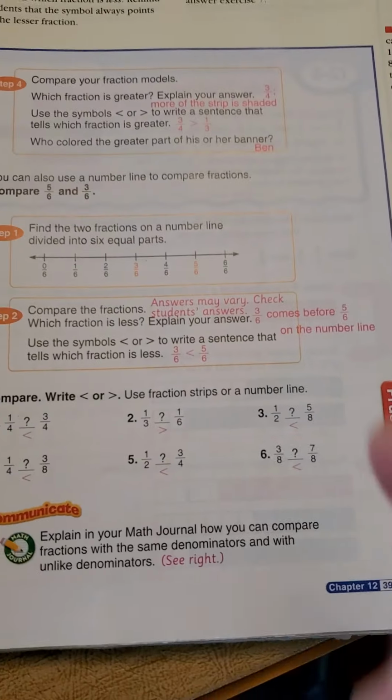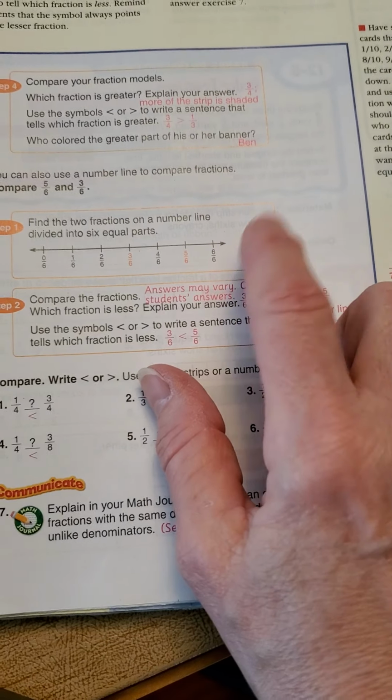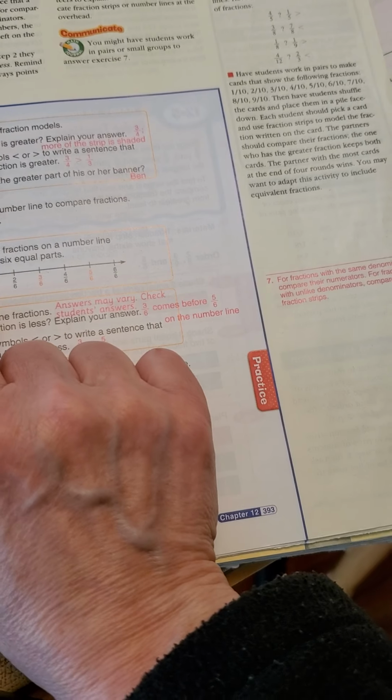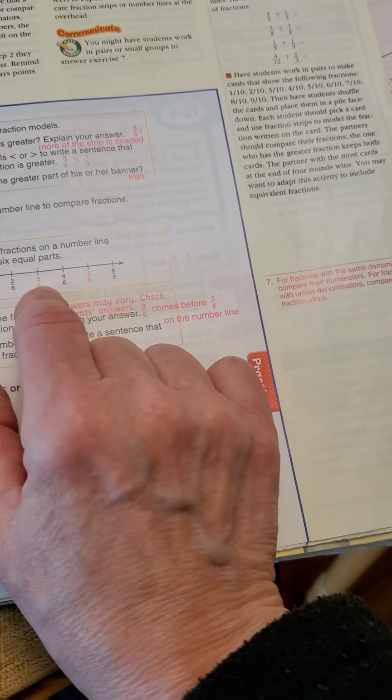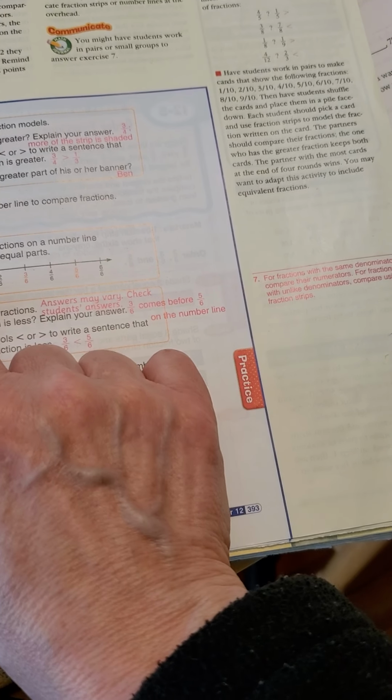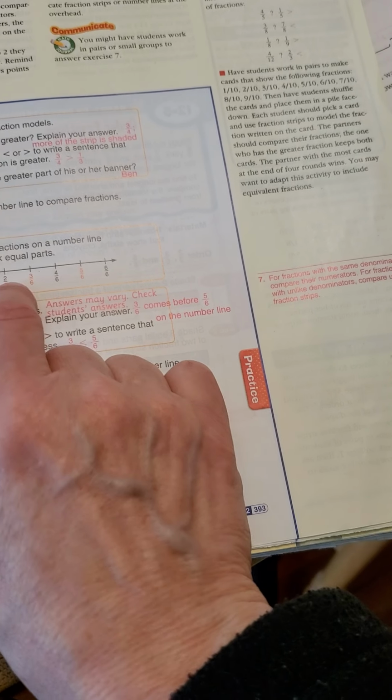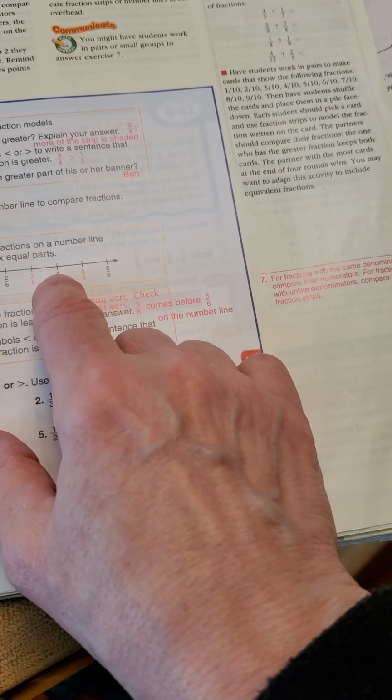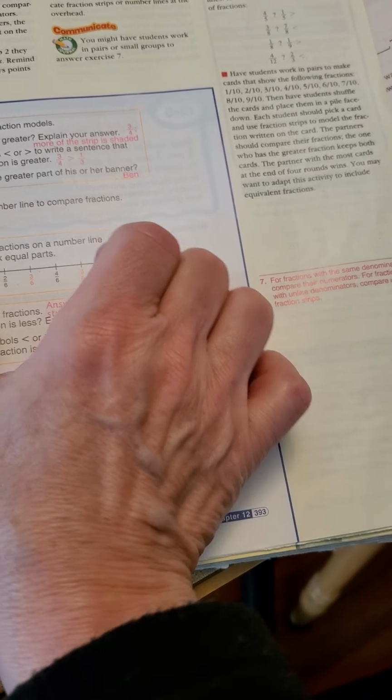And then over on this sheet, what they're doing here is they're using the number line, and that will help us. We're all in the same denominator, 6, 6, 6, 6, 6, 6, and we're counting up the parts. 1/6, 2/6, 3/6, 4/6, 5/6, 6/6 is the whole.